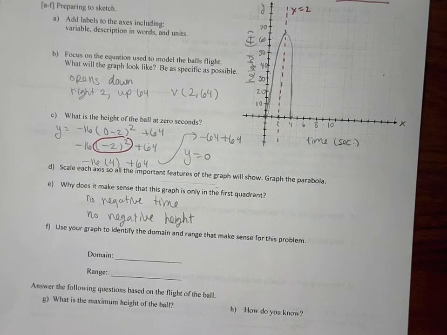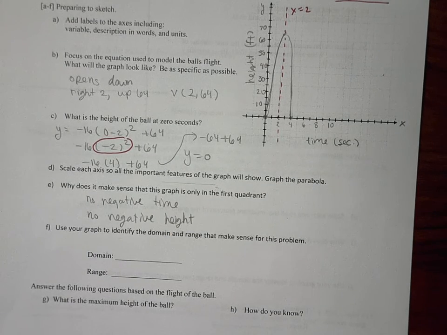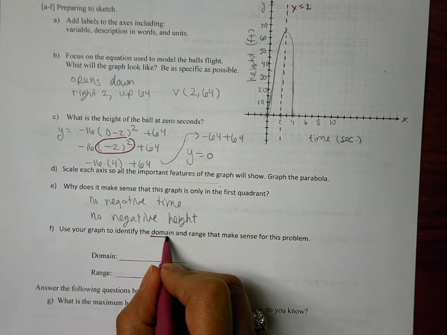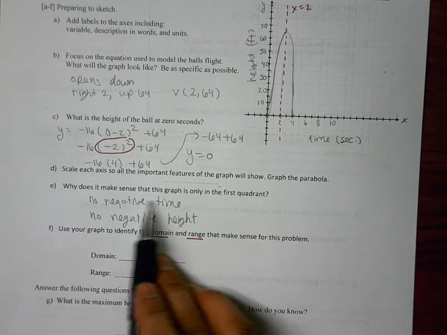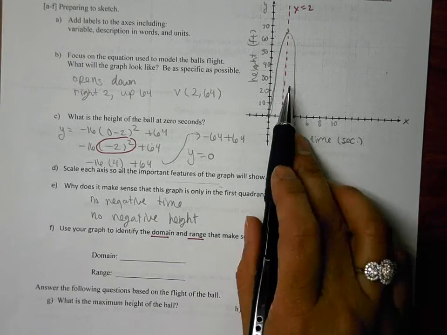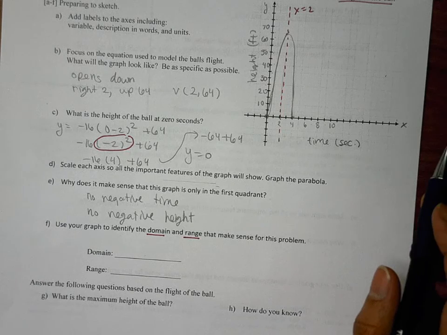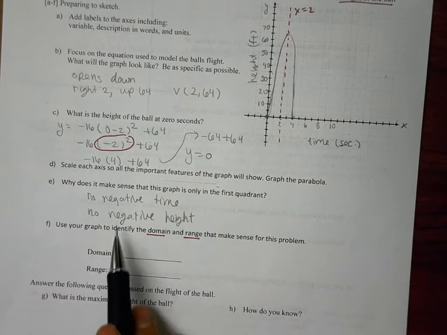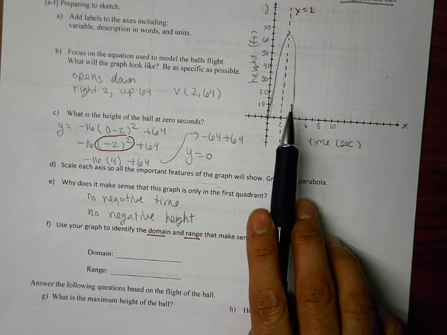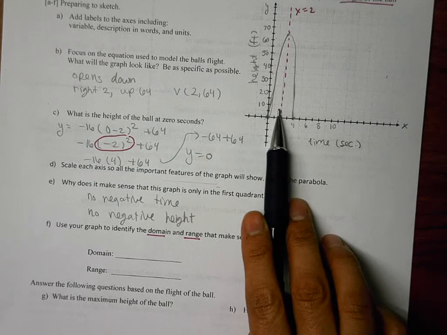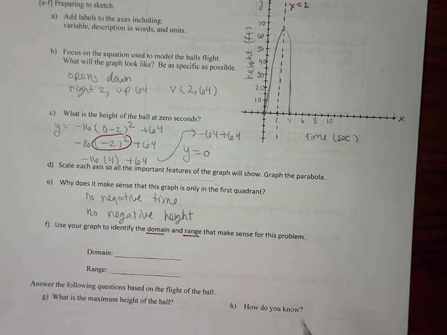Okay. Use your graph to identify the domain and range that makes sense for this problem. Domain and range is going to change a bit from what we're used to. Remember, in the past, domain has always been all real numbers, and I said it would be until we get to the word problems. Now, the reason it's not all real numbers is because there's no negative time, there's no negative height, so I'm not going right and left forever. Remember, the domain is a set of all x values. So what x value does it start at? 0. What x value does it end at? 4. So my domain is between the x values of 0 and 4.